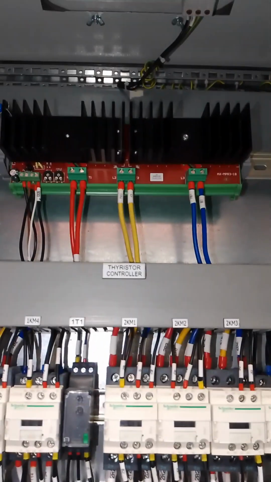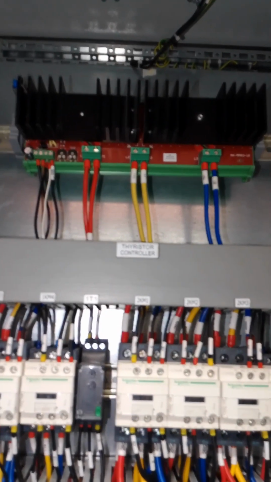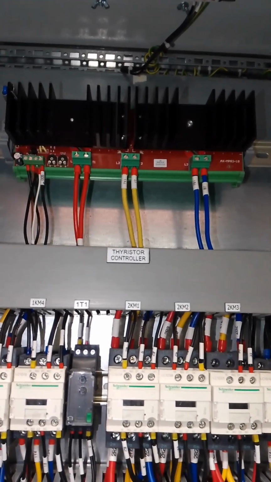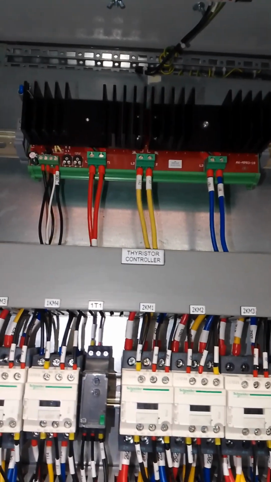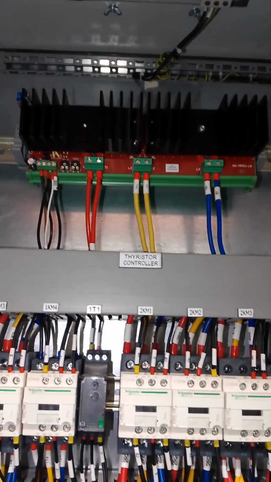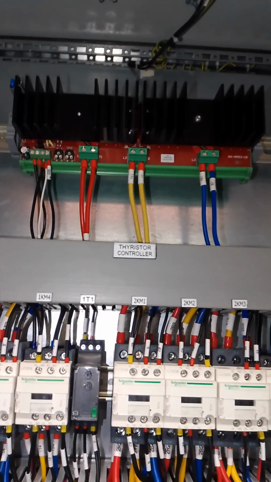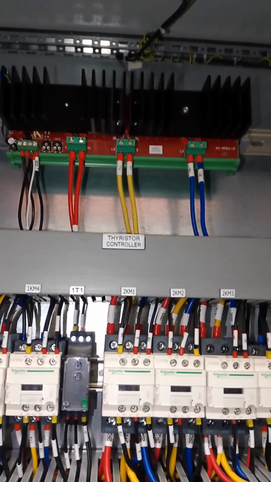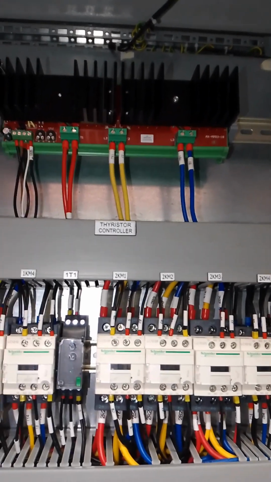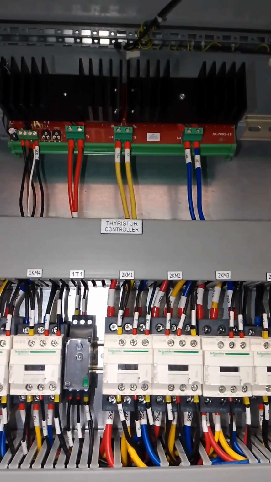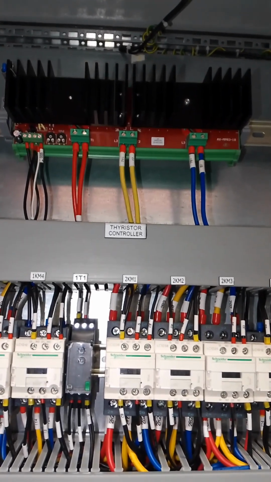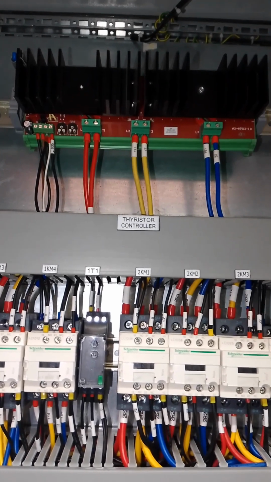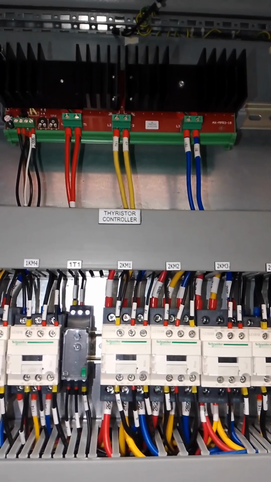The work of thyristor is to check the motor when it has a high current rating or it is getting hot. It has a thermostat inside. So it will automatically send the signal, showing that it's overheating. Automatically it will go off.